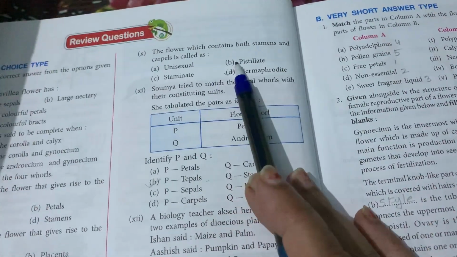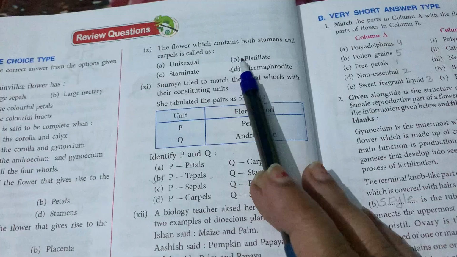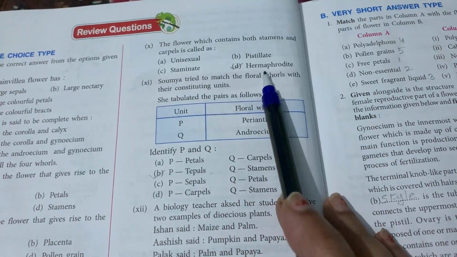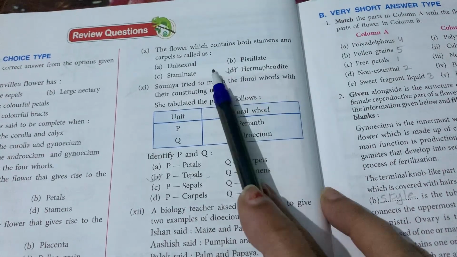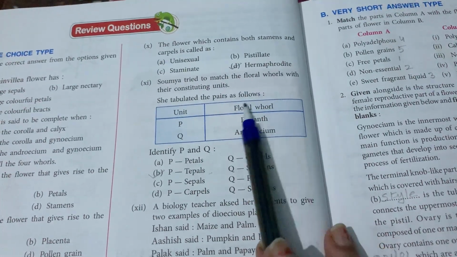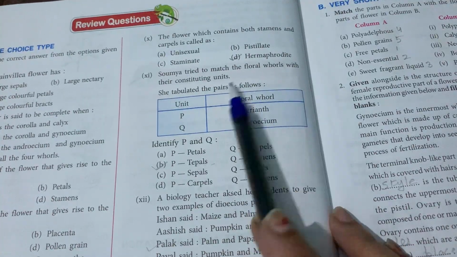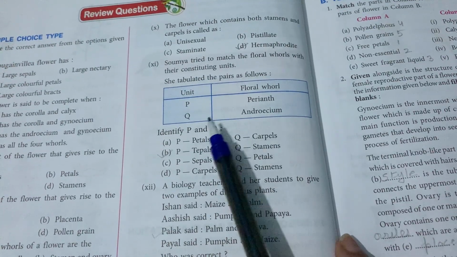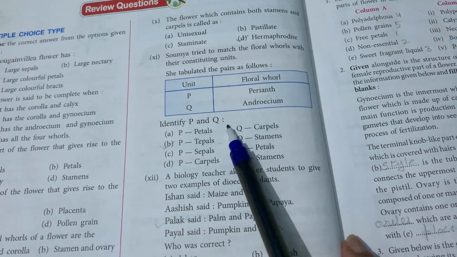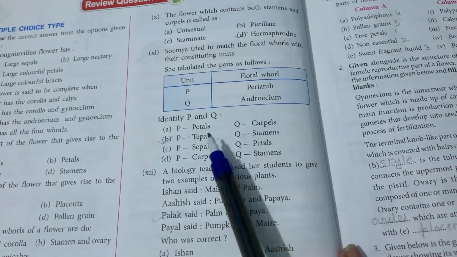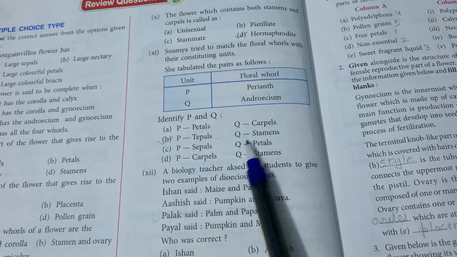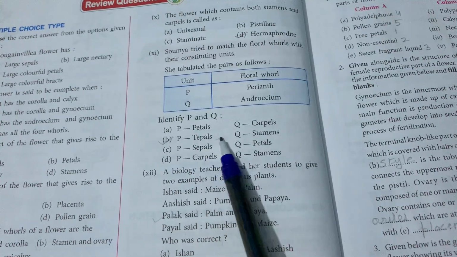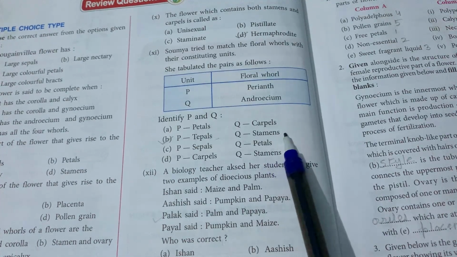Next, the flower which contains both stamens and carpels is called hermaphrodite. D, last option is correct. Somia tried to match the floral whorls with their constituting unit. Unit P represents perianth, Q represents androecium. Now here P, perianth, means tepals, Q, androecium, means stamens. So second option B is correct, where P is tepals consisting of perianth and Q is stamens collectively called androecium.